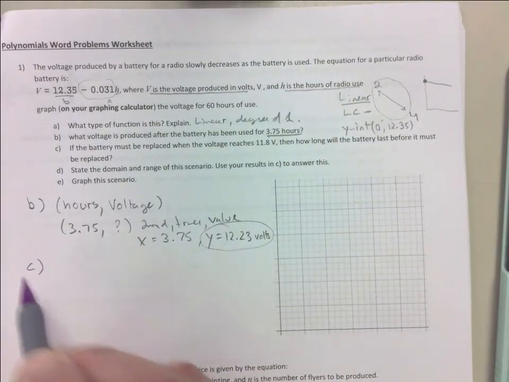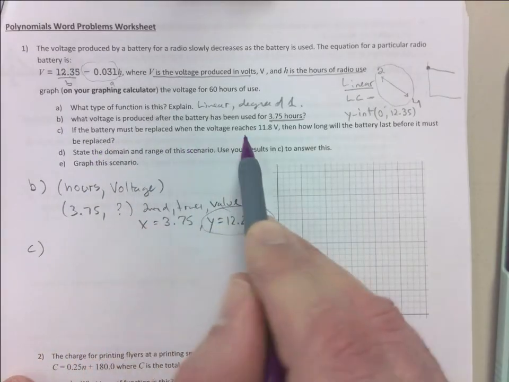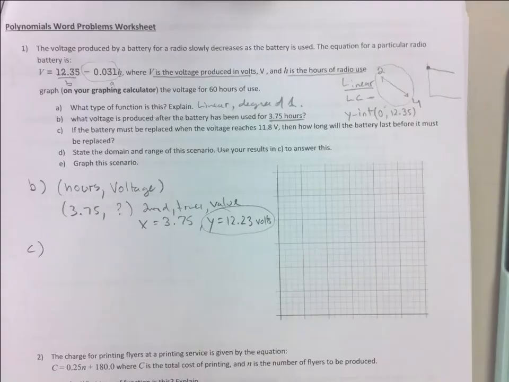C. If the battery must be replaced. Is that a bus, the bus thing?